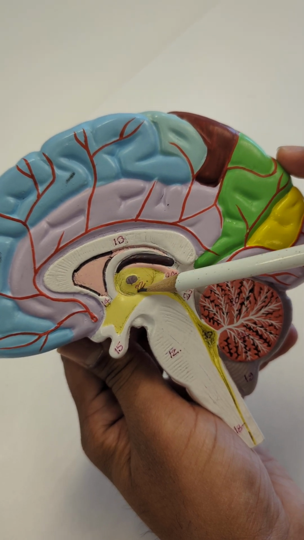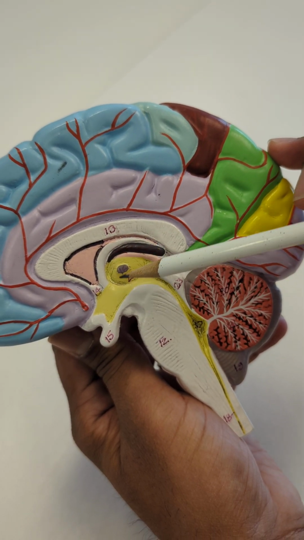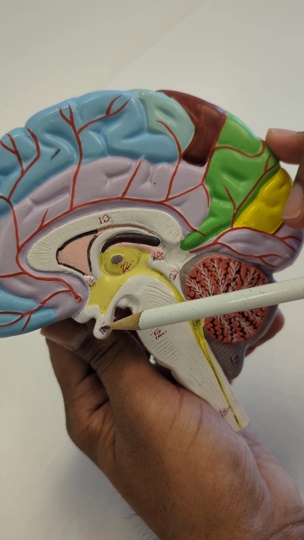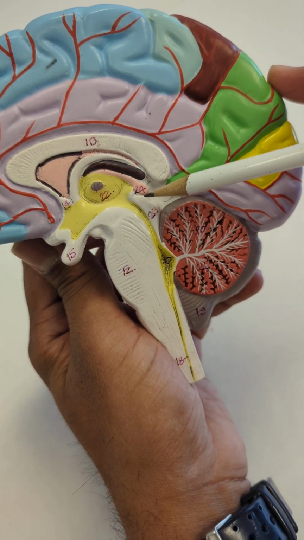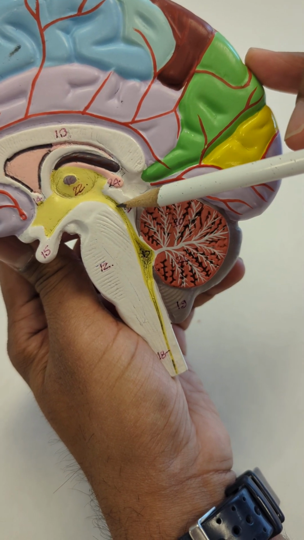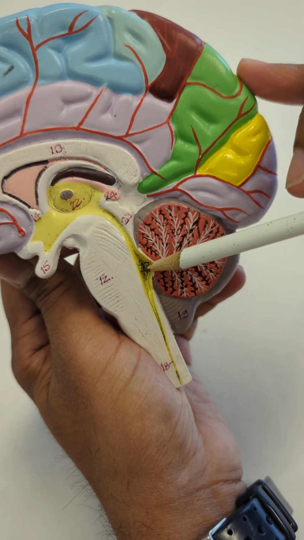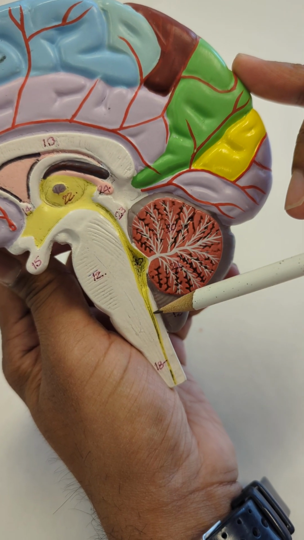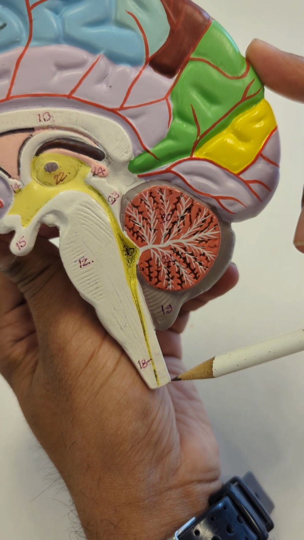We have the thalamus and the third ventricle in this area right here, connected to the hypothalamus and the pituitary gland. If we work our way down, we're going to go past the pineal gland, through the duct here, connected to the fourth ventricle, and that then goes down through the central canal into the spinal cord.